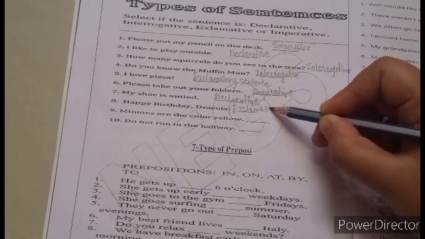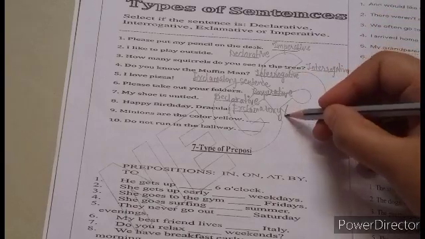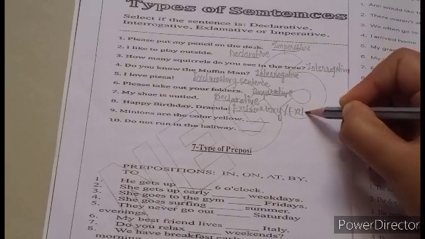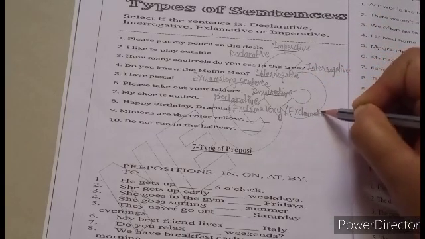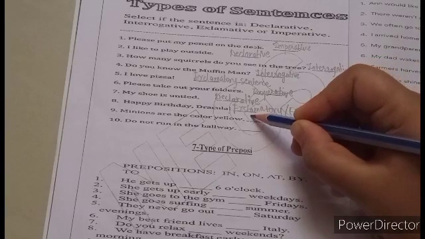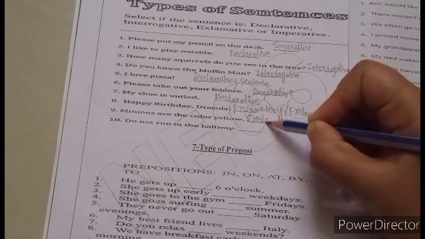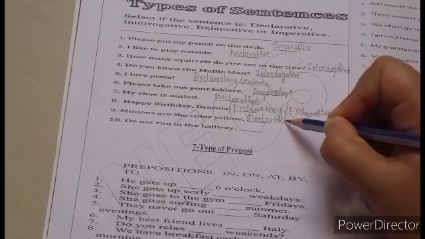So we are going to write exclamatory sentence or exclamative sentence. Alright, we can write exclamative as well. Exclamative. Now, minions are the color yellow. It's a statement. Very good. So we will write what? Declarative. Write it down, declarative.